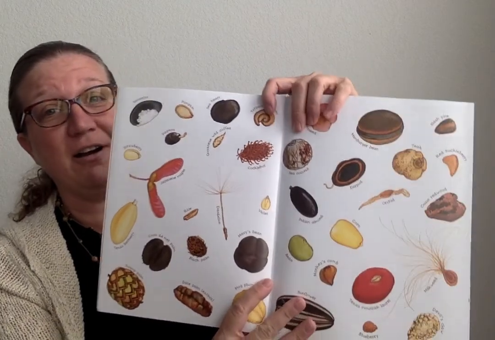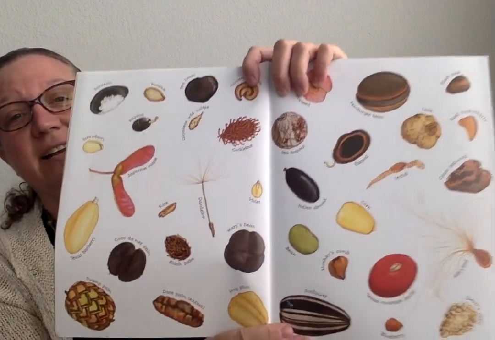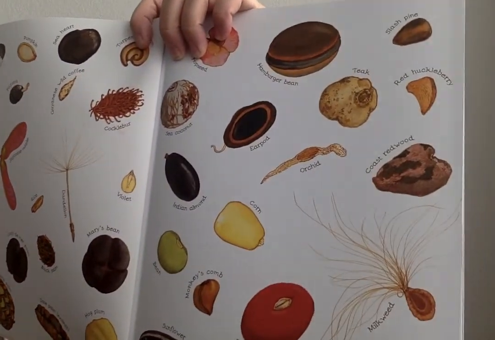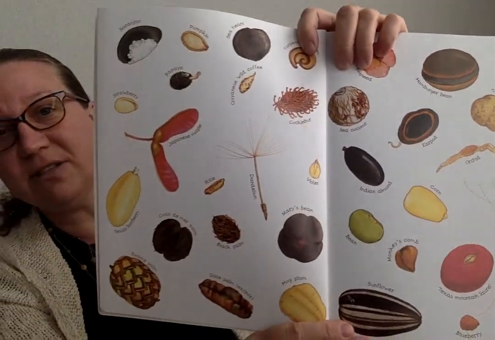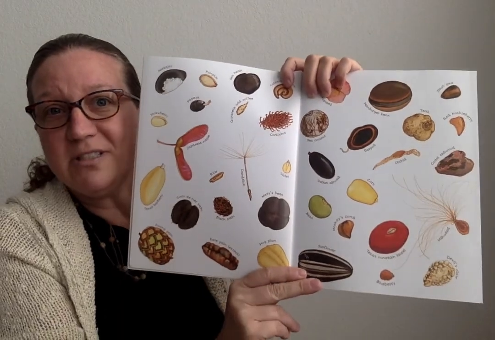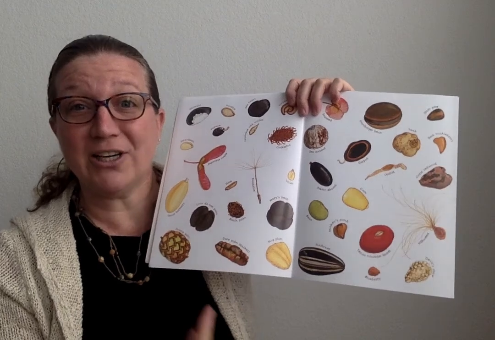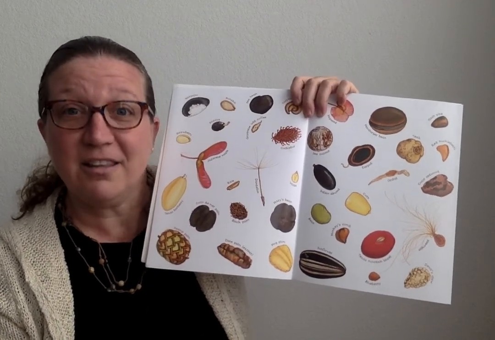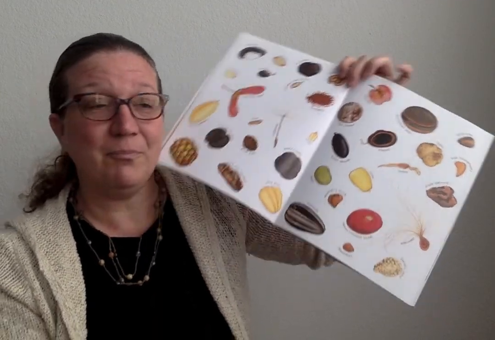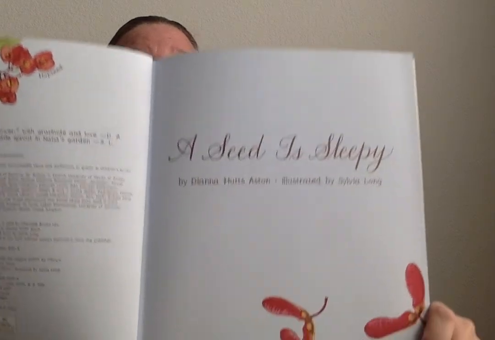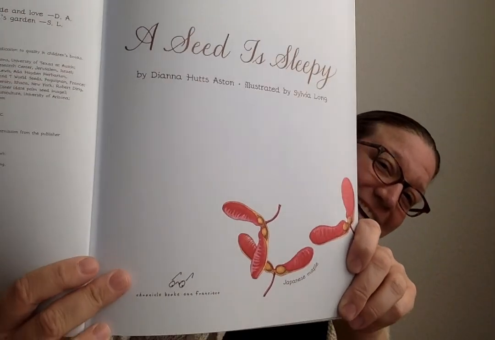So the first, right here inside the front cover, I want you to take a look at that. Those are all different kinds of seeds. We think, oh, a seed, but they all look different depending on the plant that they come from. A seed is sleeping. Here's our title page.